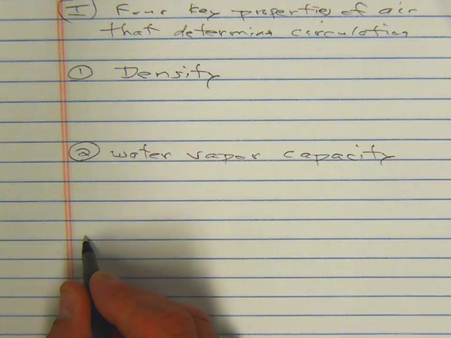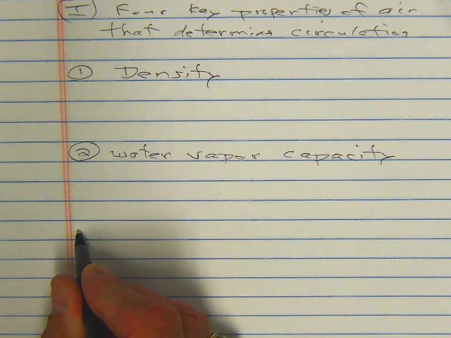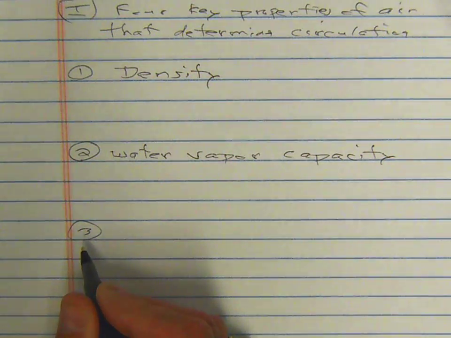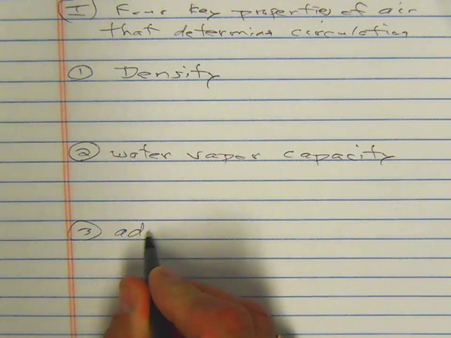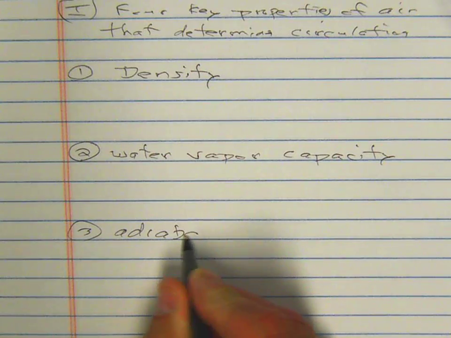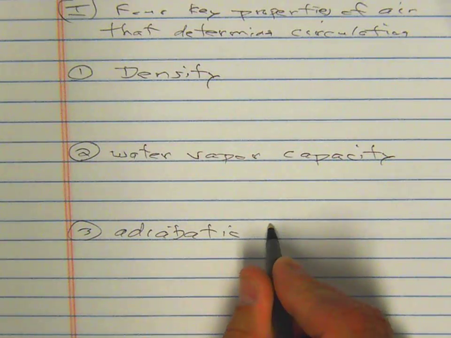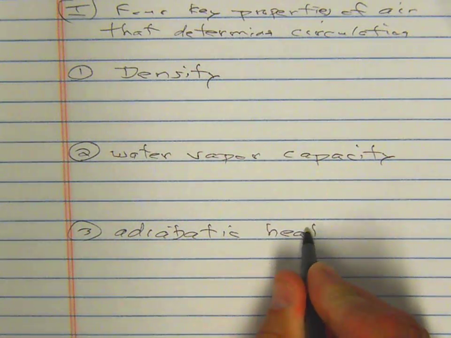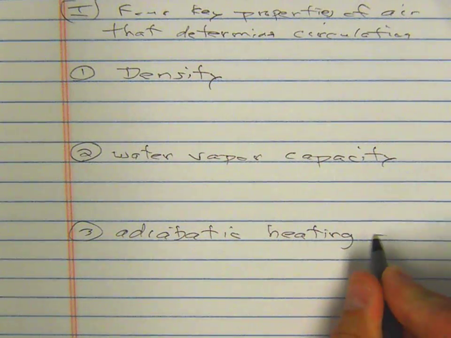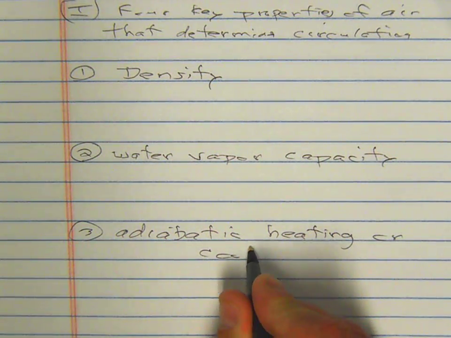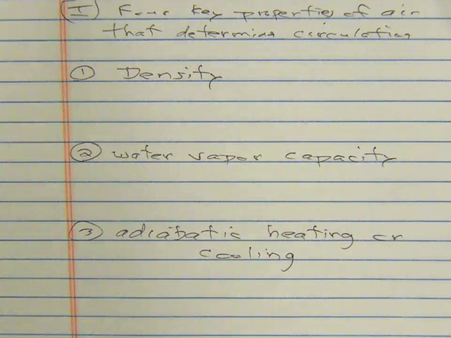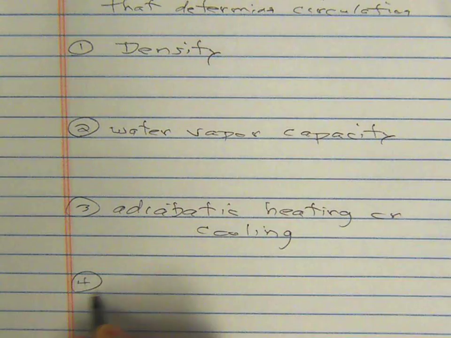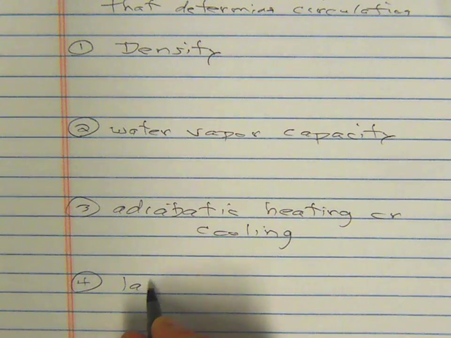The third factor is something called adiabatic heating or cooling. And the fourth one would be something called latent heat release.